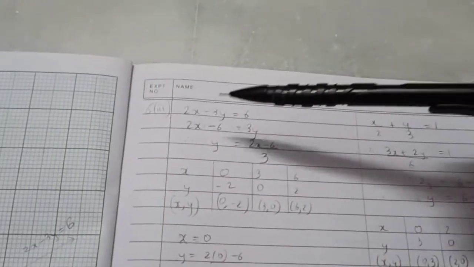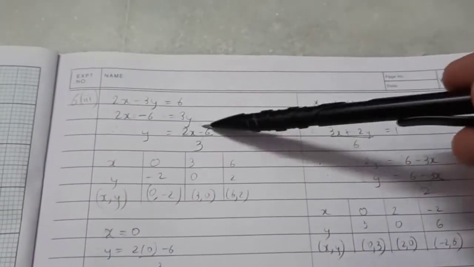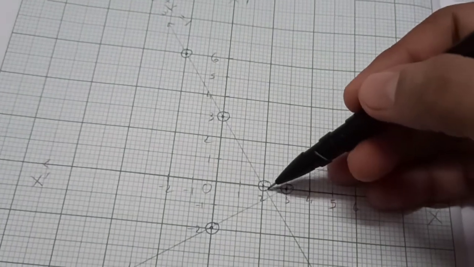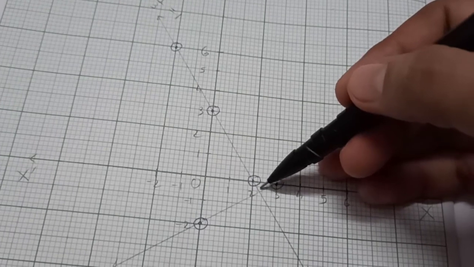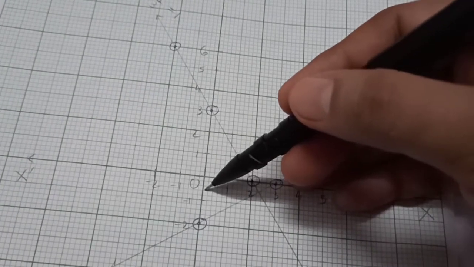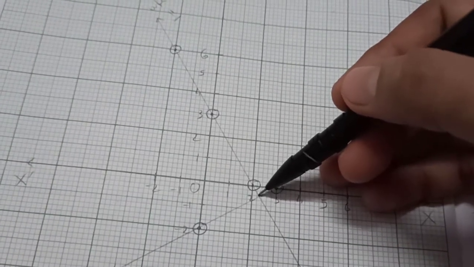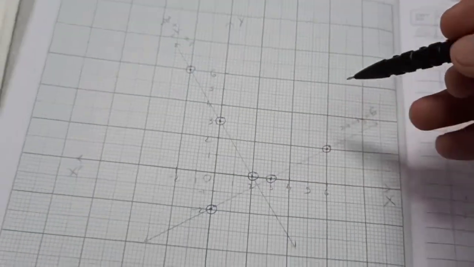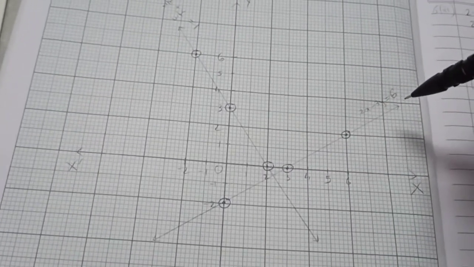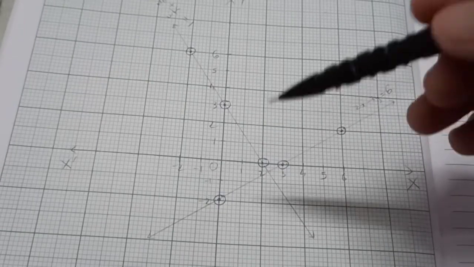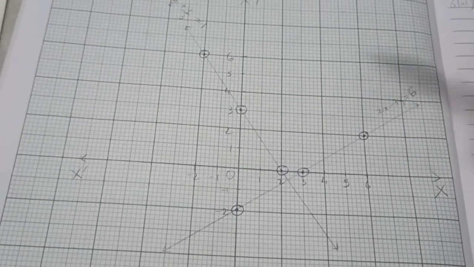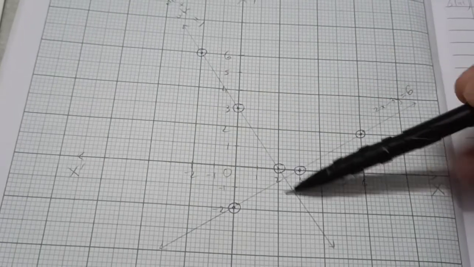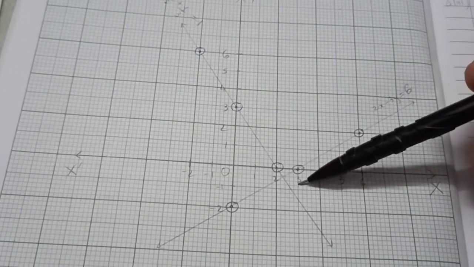If you would have solved these 2 equations simultaneously by the simultaneous equations method, you would have got the same answer, which is 2.15, 0.25, something like that. So this is something we'll study in the next chapter, how to solve 2 equations graphically rather than algebraically through simultaneous equations.